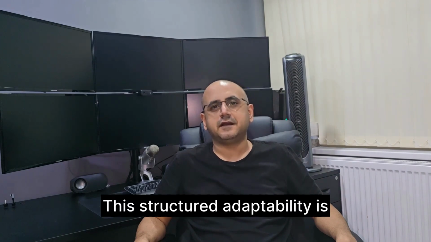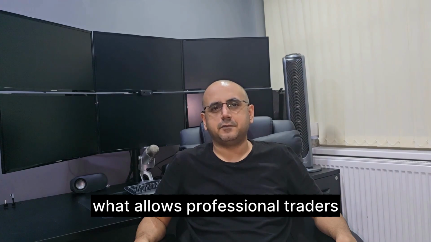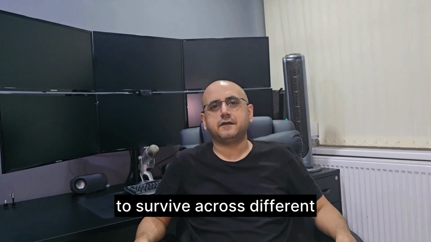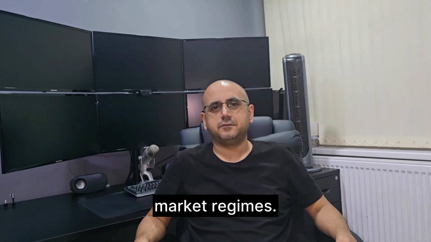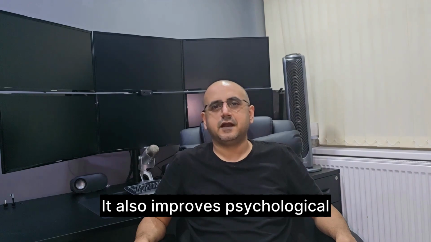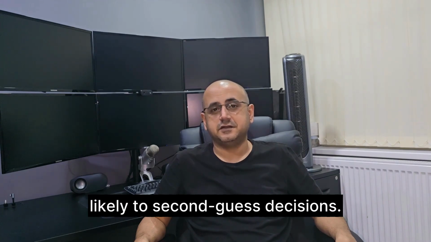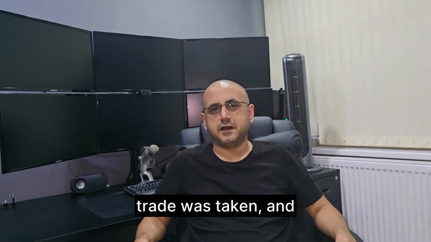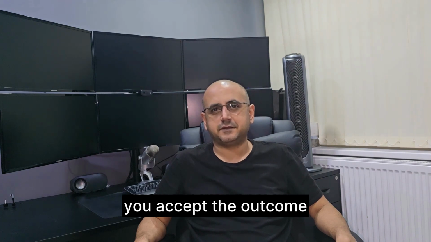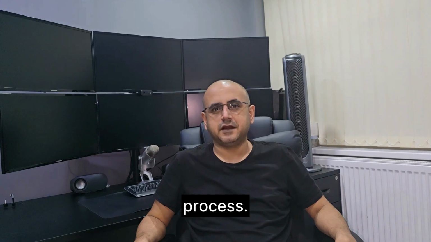This structured adaptability is what allows professional traders to survive across different market regimes. It also improves psychological stability. When your actions are guided by a defined process, you are less likely to second-guess decisions. You understand why a trade was taken, and you accept the outcome as part of the process.